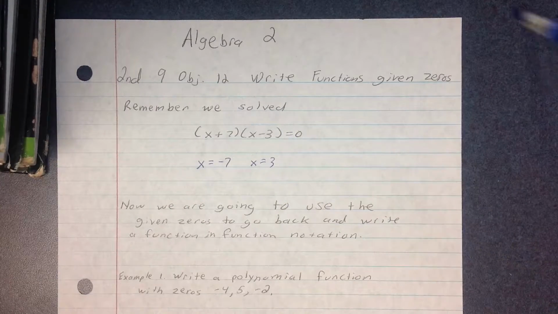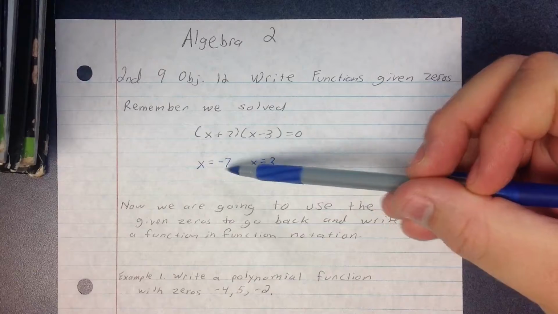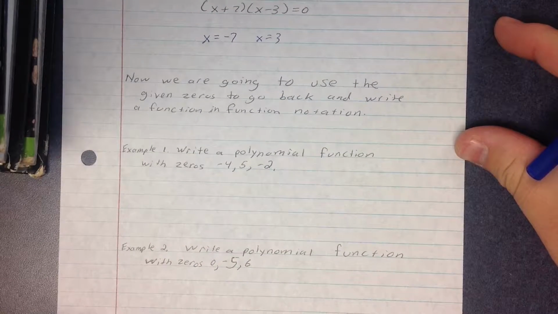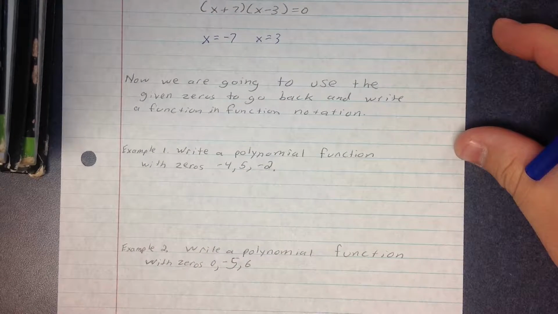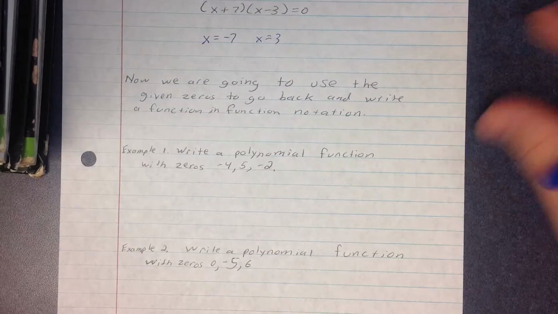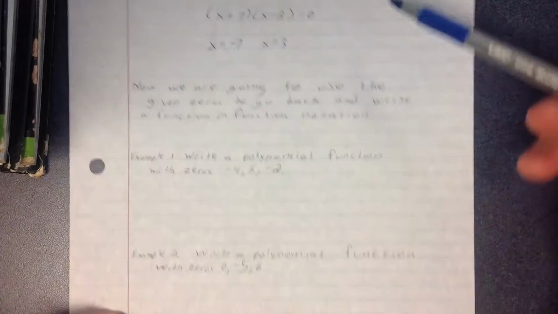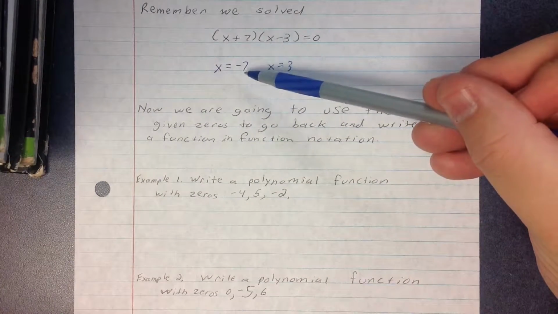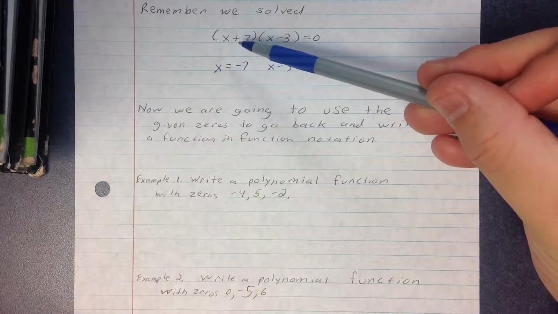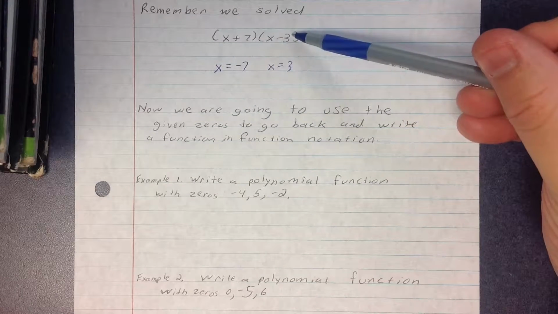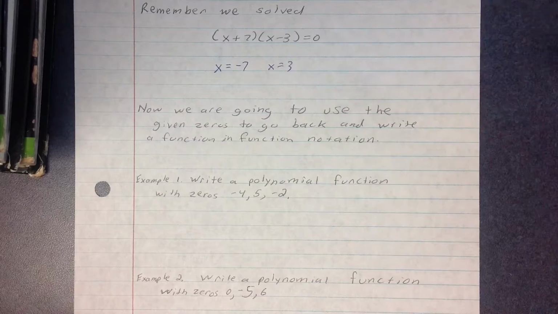function notation. So now you're going to be given this information, and we're going to have to go back and write a function. So if I look at example 1, it says write a polynomial function with zeros negative 4, 5, and negative 2. So again, what we're talking about here is just like up here, if my 0 was negative 7, then it had to be x plus 7. If my 0 was positive 3, then it had to be x minus 3 in parentheses.